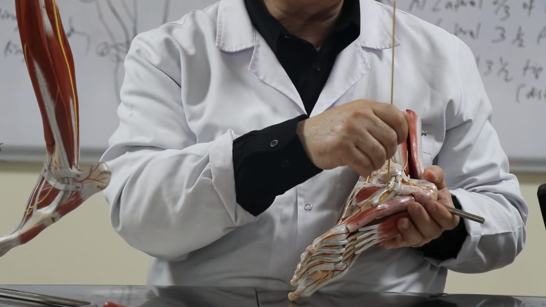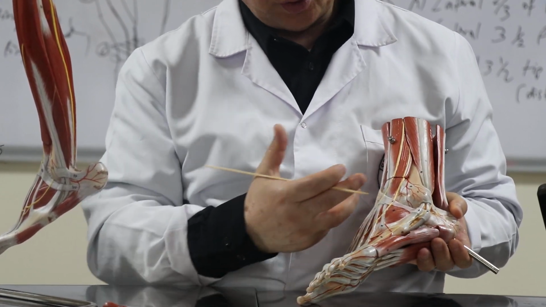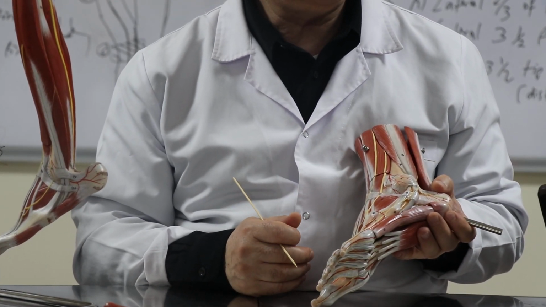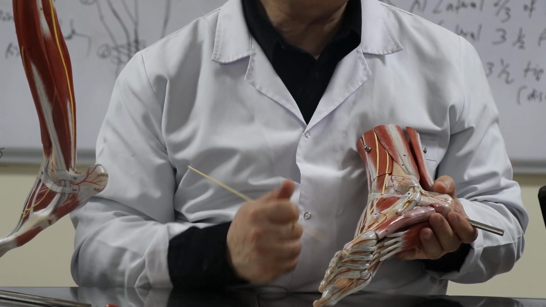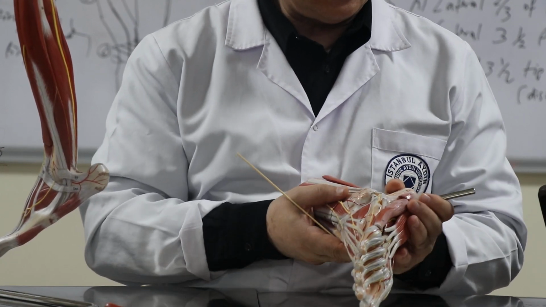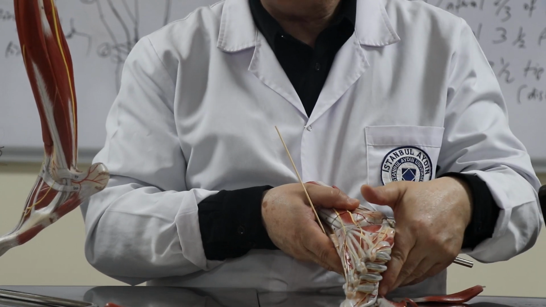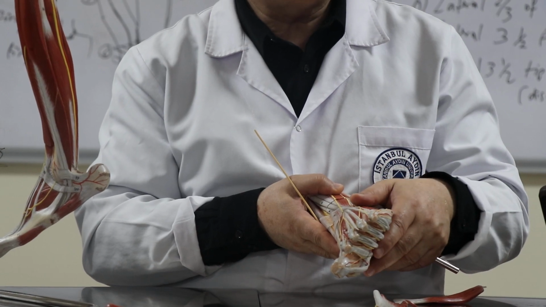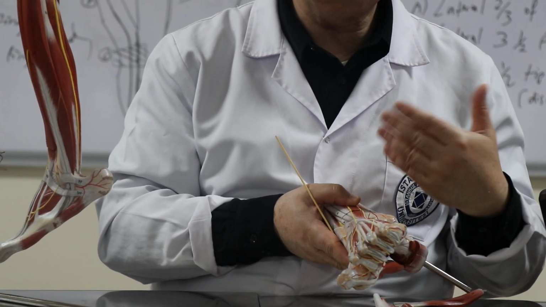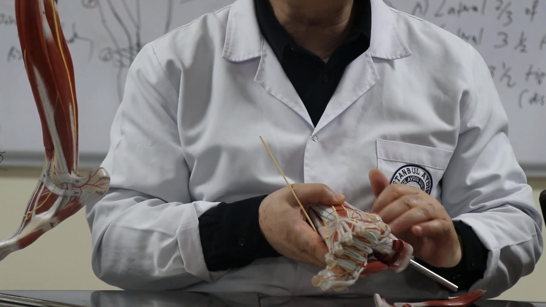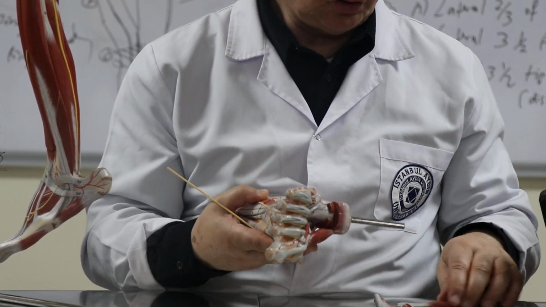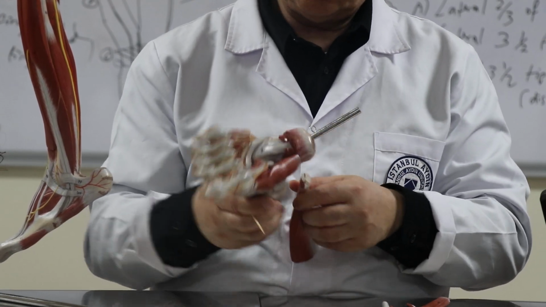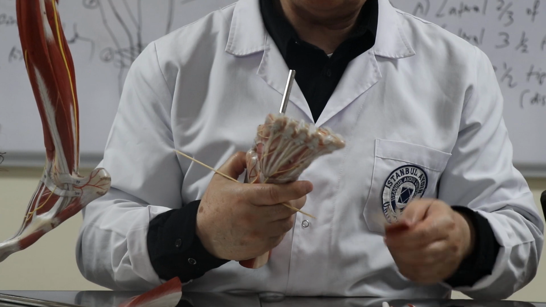However, peroneus longus dives deep in the sole and goes all the way to the medial aspect and attaches to the medial cuneiform and first metatarsal. That basically gives stabilization, firmness, and maintenance of the arch, the longitudinal arches, along with the posterior tibial. I'm going to show you the tendons in the sole. So let's look at the foot.